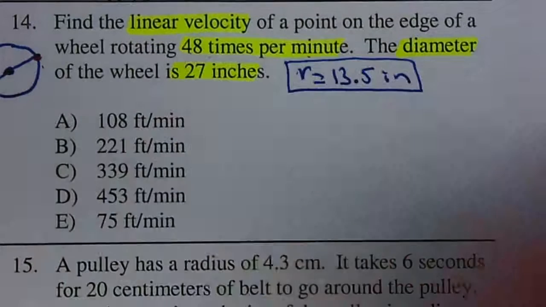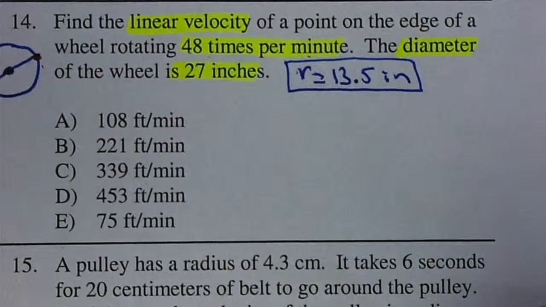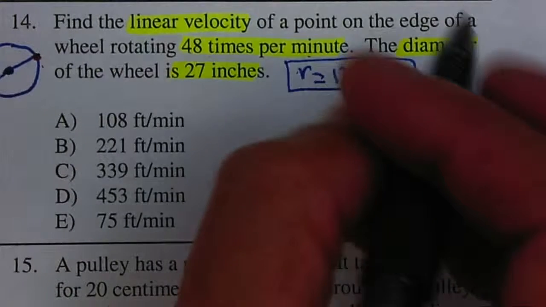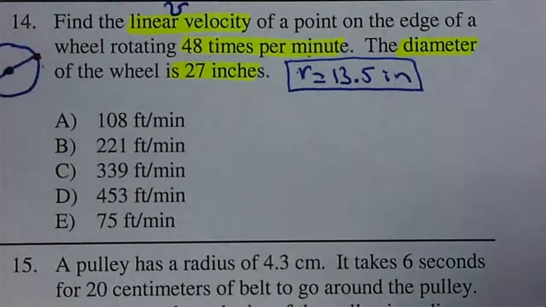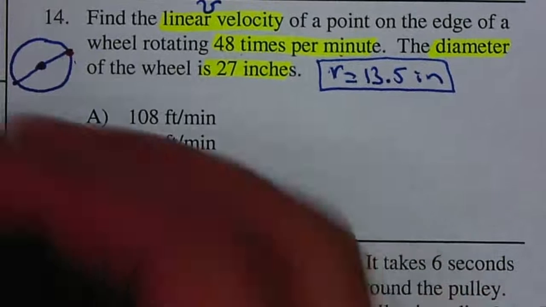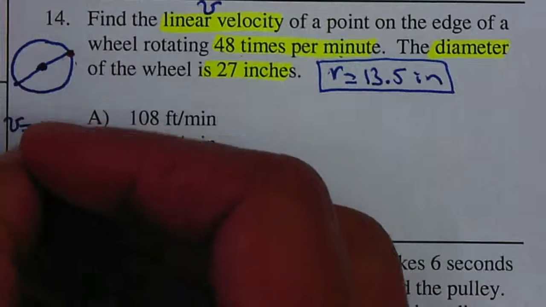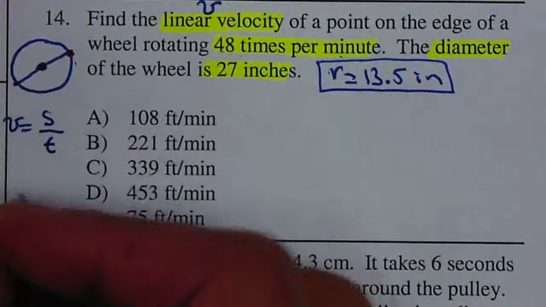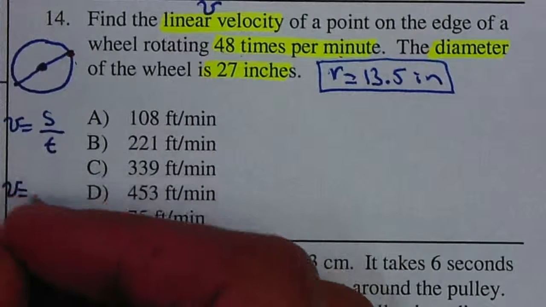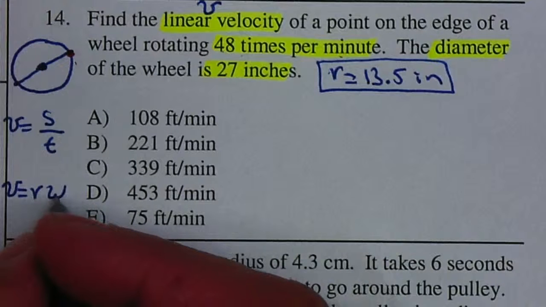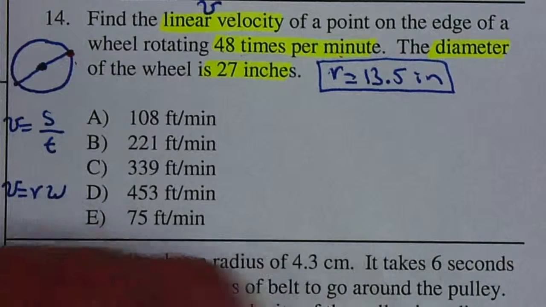And you're looking for the velocity. So you need to be able to remember, linear velocity, is that your V or your W? Linear velocity is your V. And you have to remember your formula for your V. We have two formulas that we can use for V. The first one is V is equal to S, which is the arc length, over time. And your second one is V is equal to RW, radius multiplied by the angular velocity.